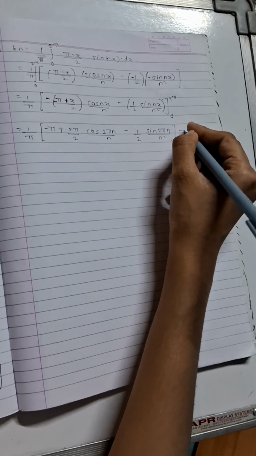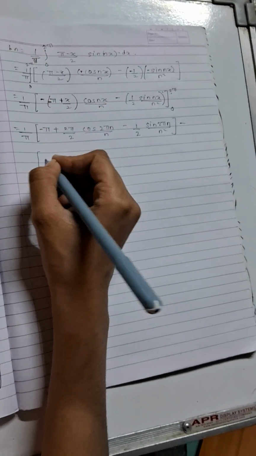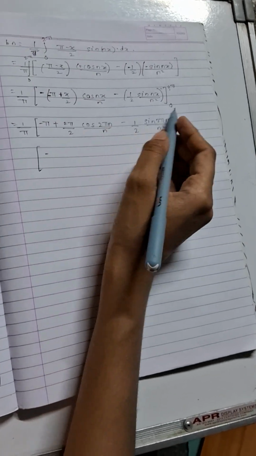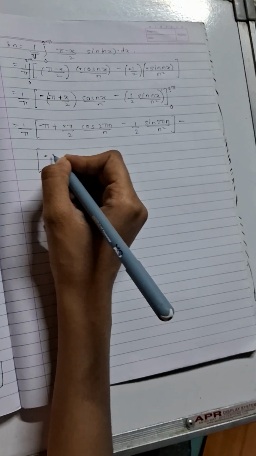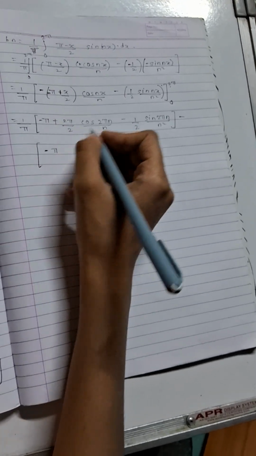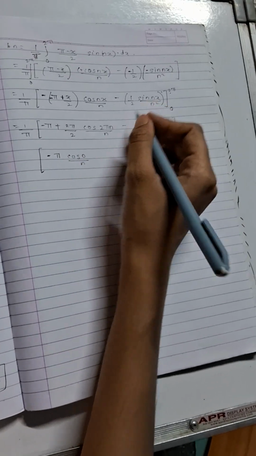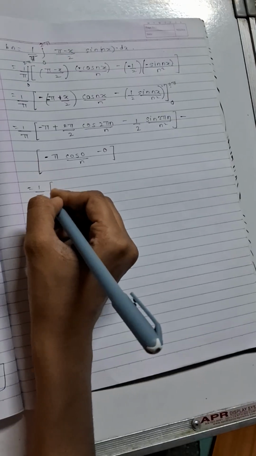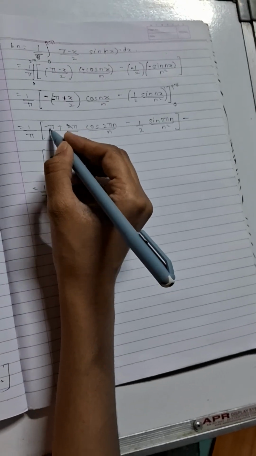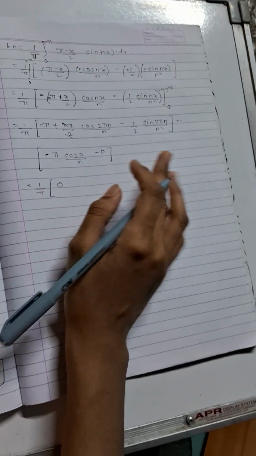Now if I will put the lower limit, see cos 0, this is minus, see if I am going to take 0 by 2, it's going to become 0, so I am going to write directly, it's minus pi. Now cos of 0 by n. Now sine 0 is nothing but 0, so I will solve it directly. So now this is 1 by pi. Now 2 get cancelled, minus pi plus pi becomes 0, so this will be completely 0.